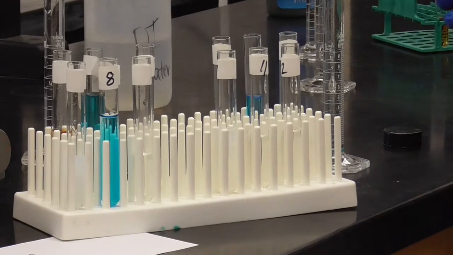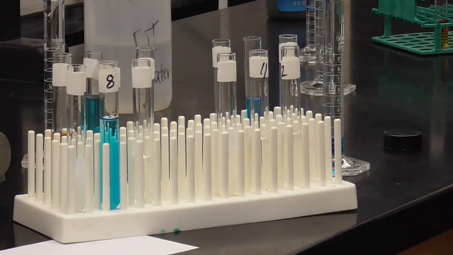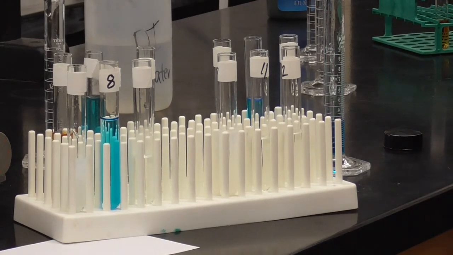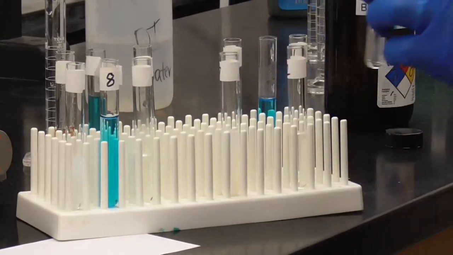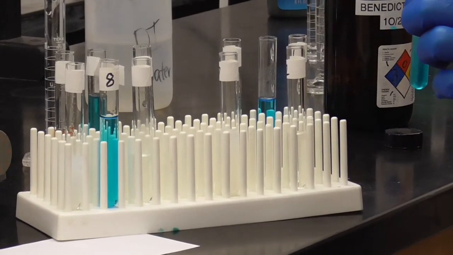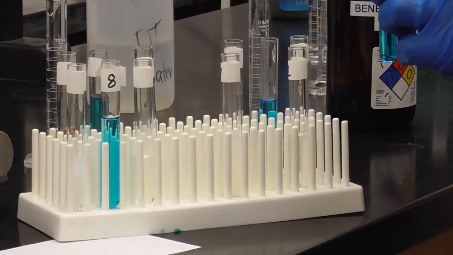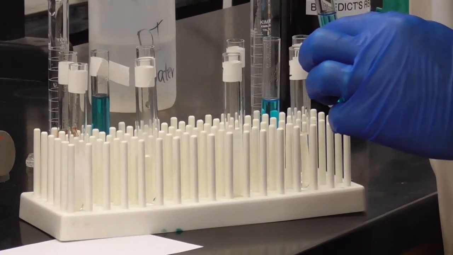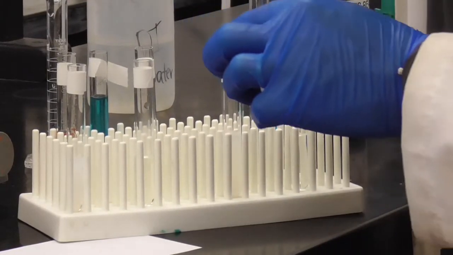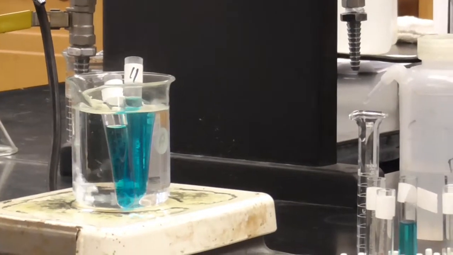And then another 3 for the other test tube. Test tube 11. So as usual, we need to heat that up. So test tube 8 goes in there, and test tube 11. And we give that 3 to 5 minutes. So while those are heating, let's go ahead and do our starch test.